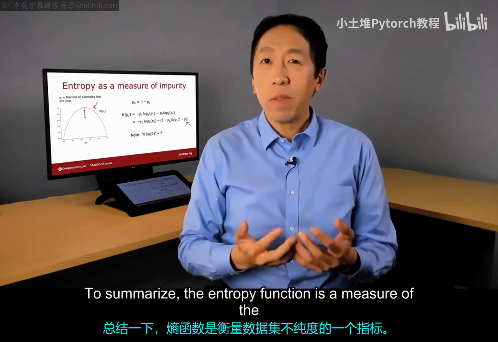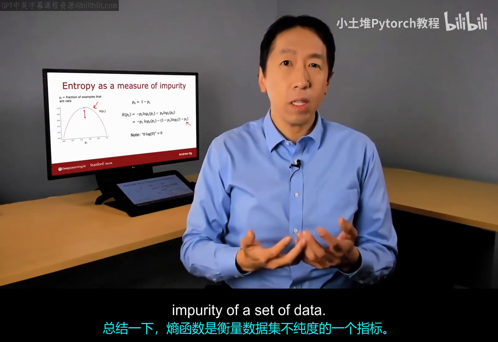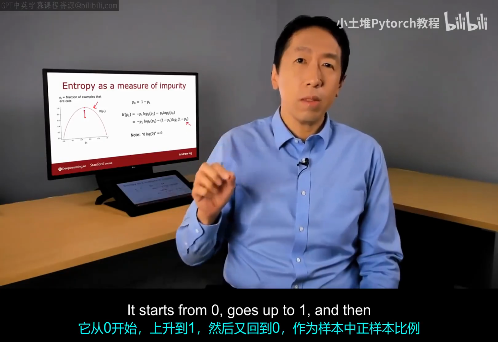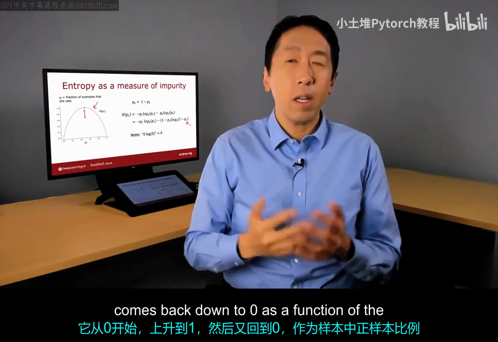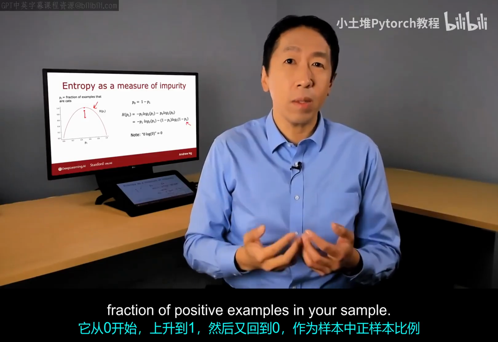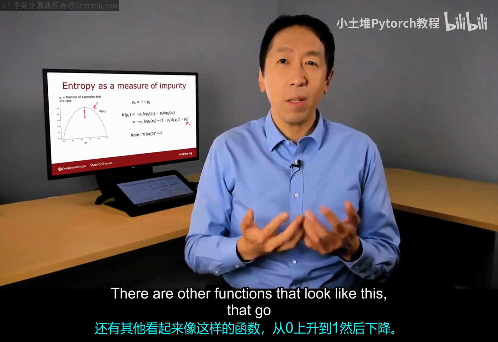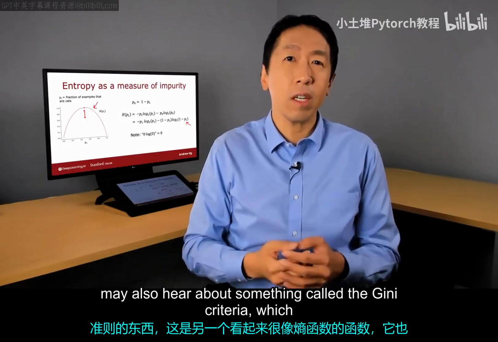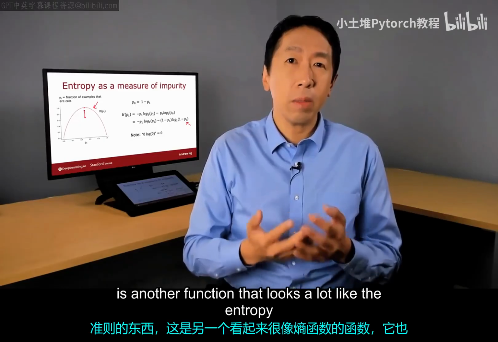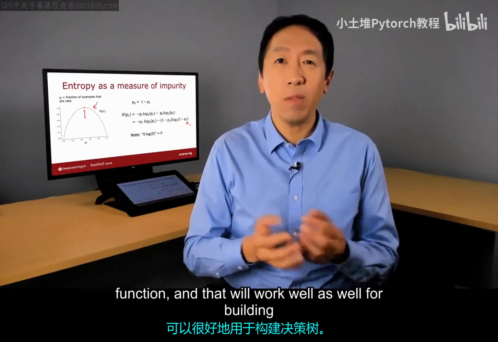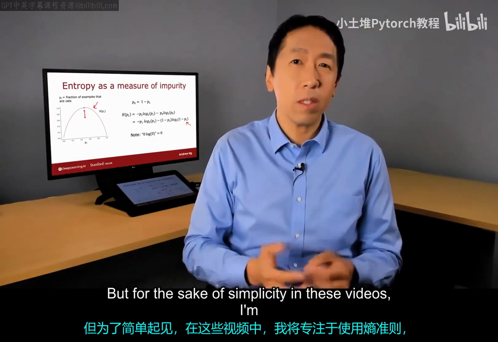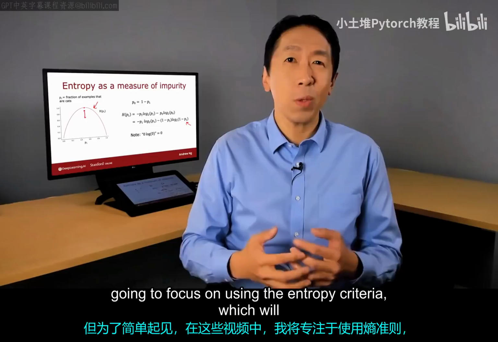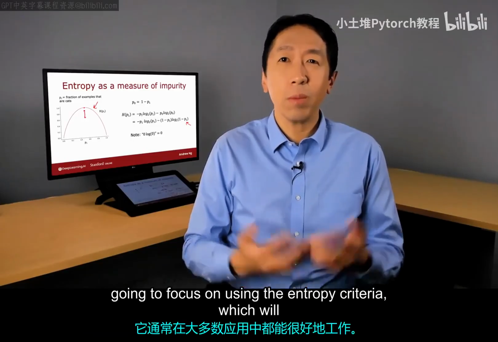To summarize, the entropy function is a measure of the impurity of a set of data. It starts from 0, goes up to 1, and then comes back down to 0 as a function of the fraction of positive examples in your sample. There are other functions that look like this, that go from 0 up to 1 and then back down. For example, if you look in open source packages, you may also hear about something called the Gini criteria, which is another function that looks a lot like the entropy function. And that will work well as well for building decision trees. But for the sake of simplicity in these videos, I'm going to focus on using the entropy criteria, which will usually work just fine for most applications.